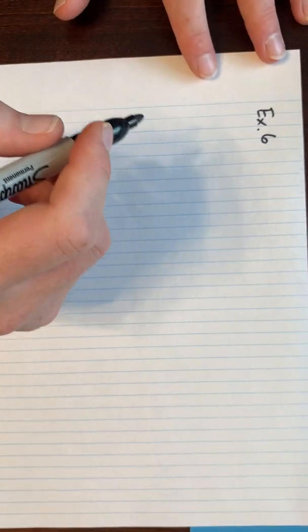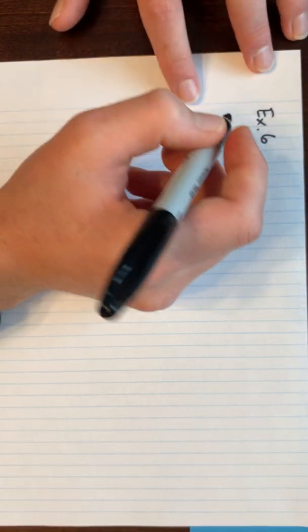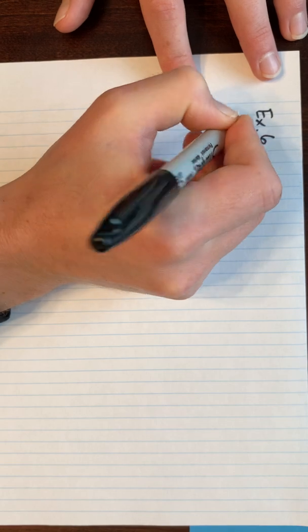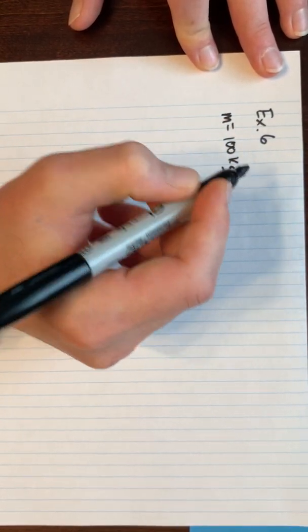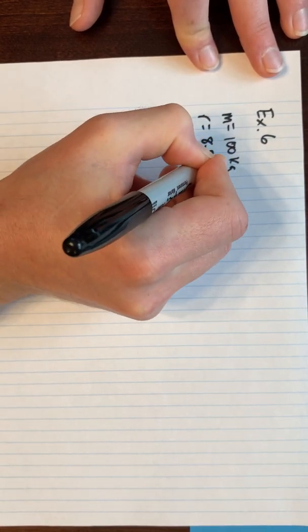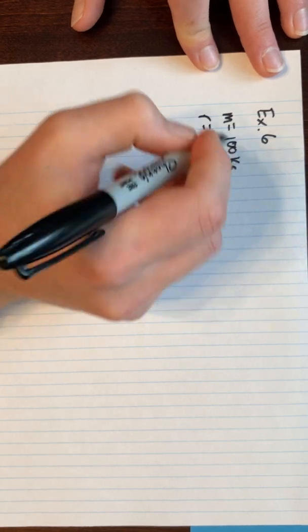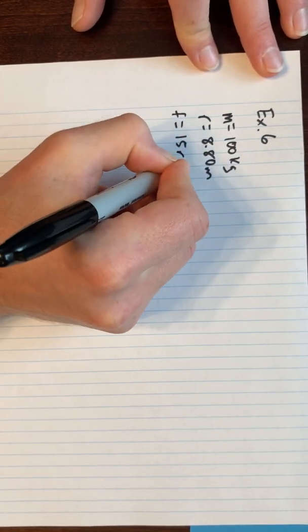Okay, so just like we've been doing, we will write down what variables we know. So mass is equal to 100 kilograms. We know the radius is equal to 8.80 meters. And the frequency here is 15 RPM.